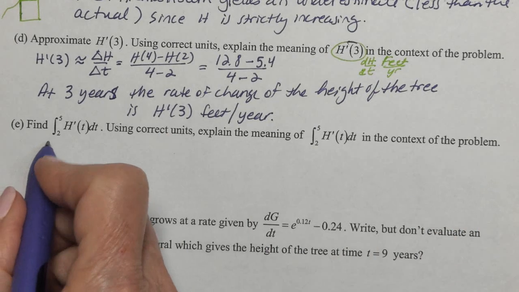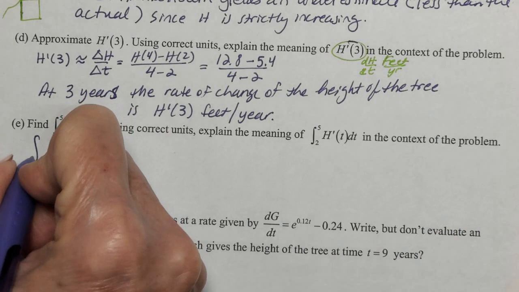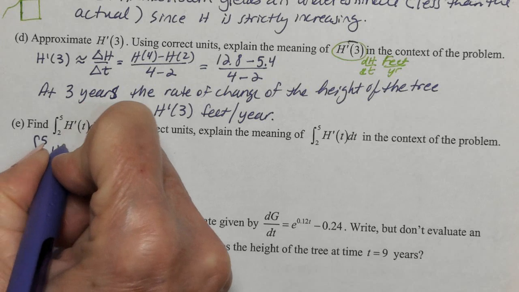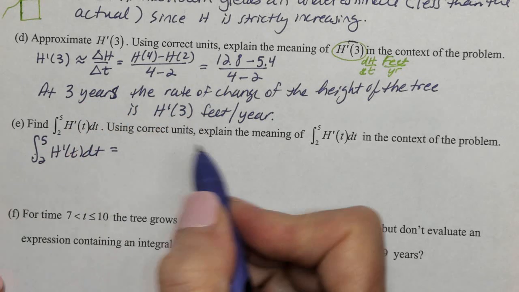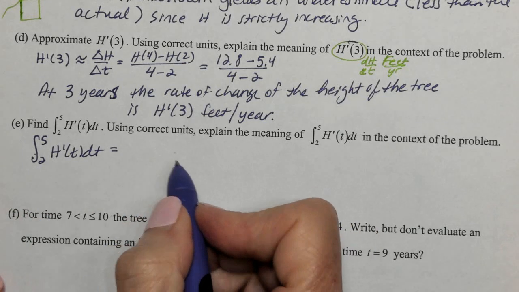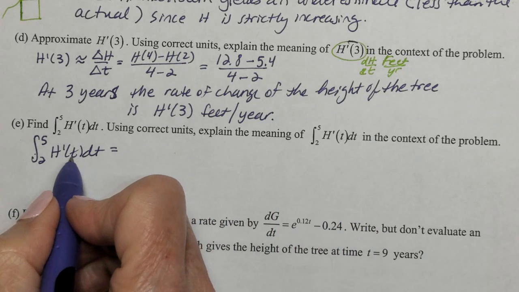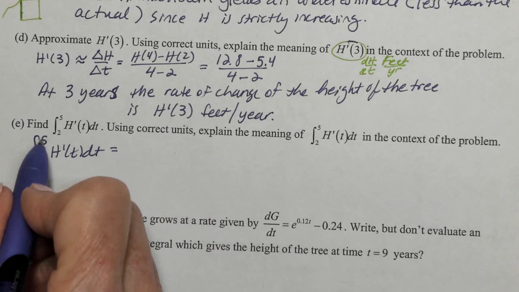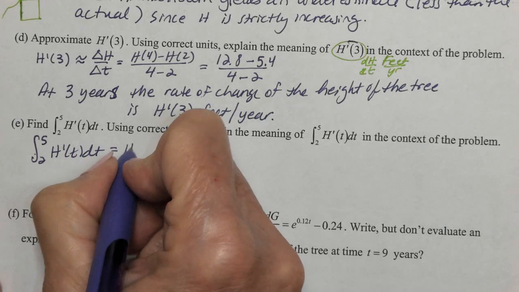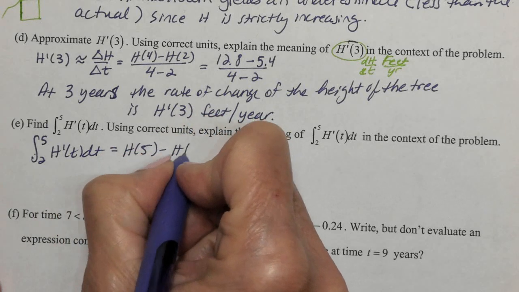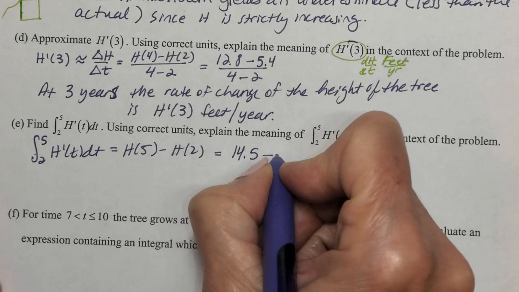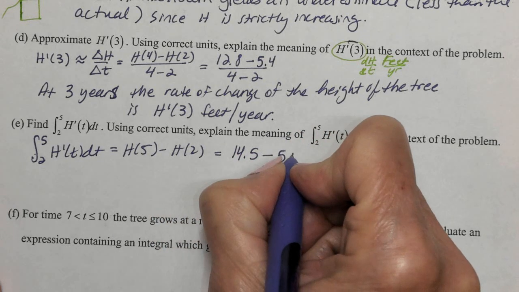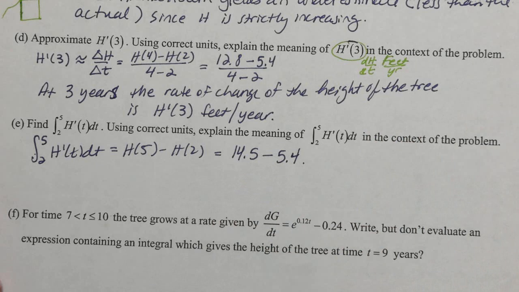All right, part E, find the integral from 2 to 5 of h prime. Well, the integral of h prime is h, because the derivative of h is h prime. So the antiderivative of h prime is h, and now we apply our boundaries. H of 5 minus h of 2. H of 5 from the table is 14.5. H of 2 from the table, 5.4. That's it. And now we're going to give the meaning of that.